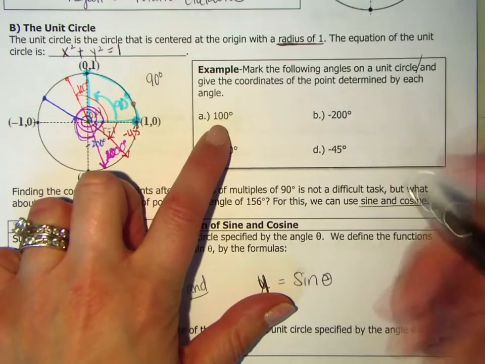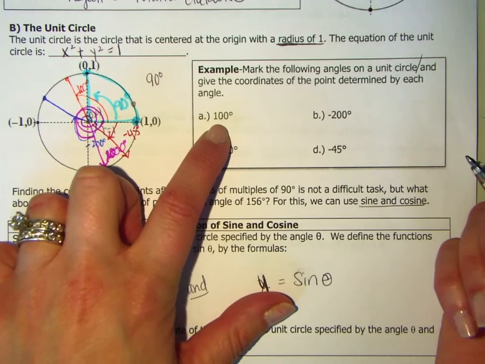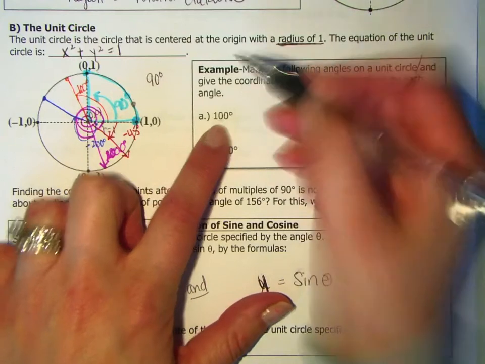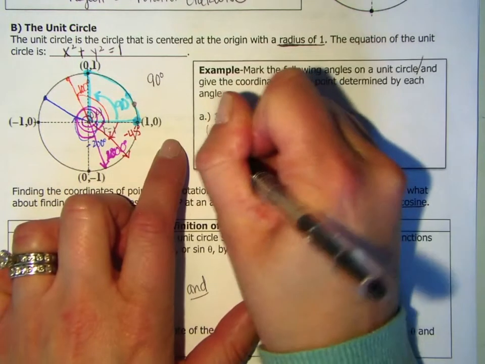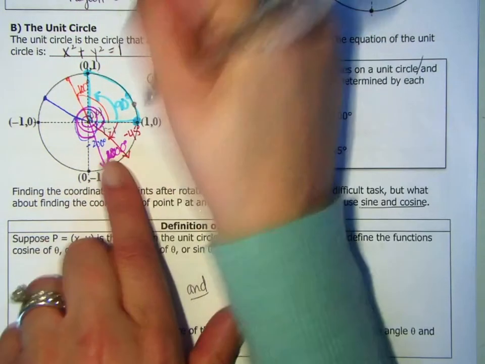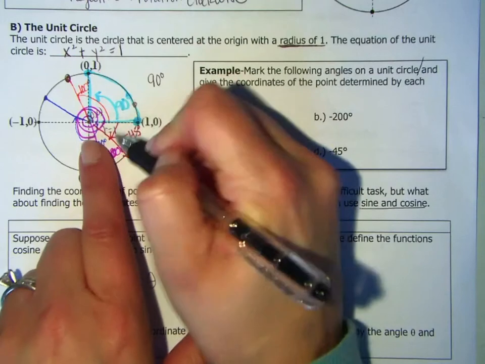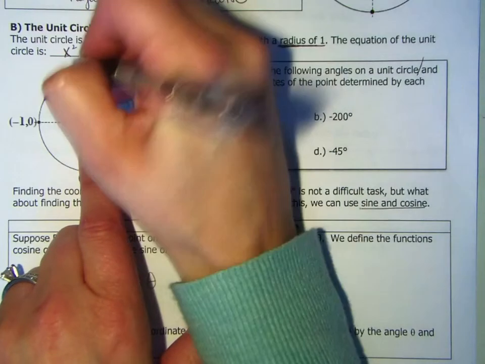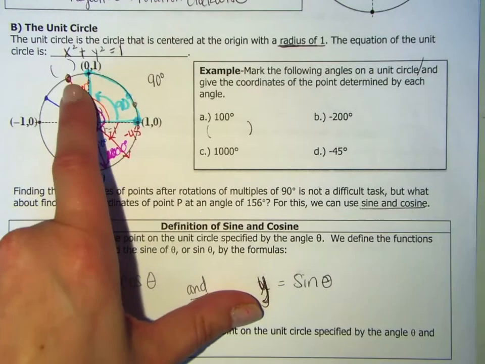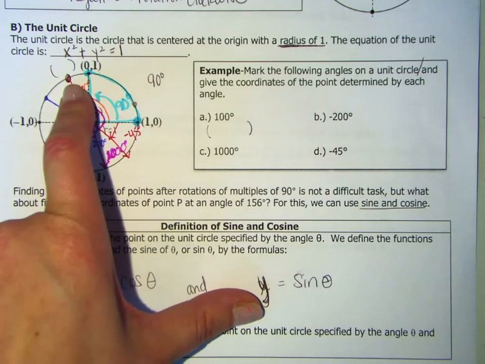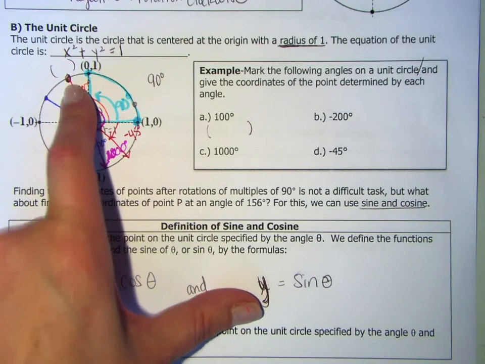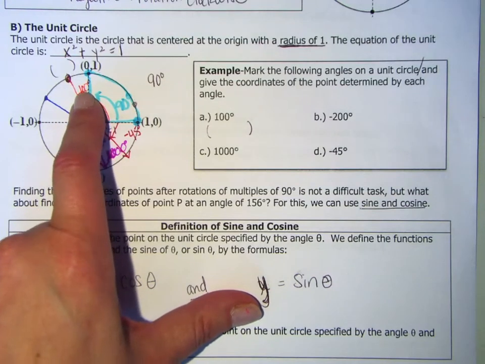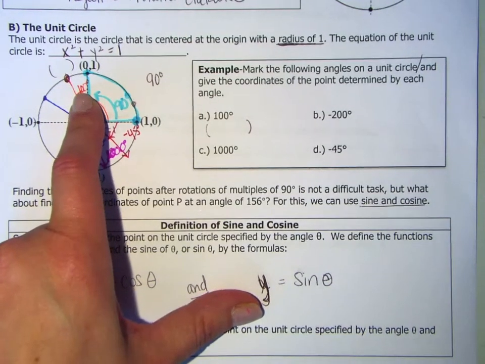If we have an angle of 100 degrees, and I want to know the coordinates of this point, so here's our angle of 100 degrees, what are the coordinates of that point? We find the cosine of 100 degrees and the sine of 100 degrees. You remember doing this last year?